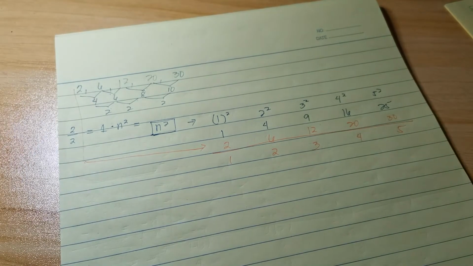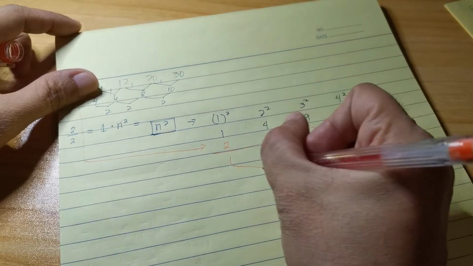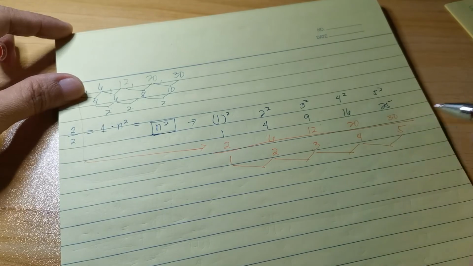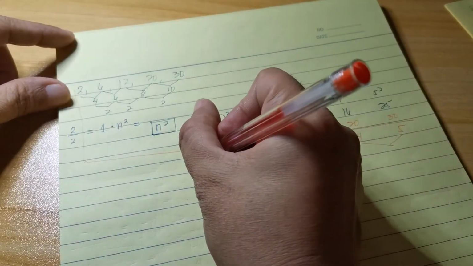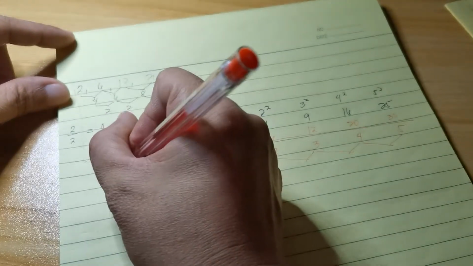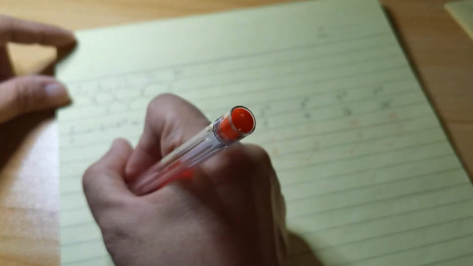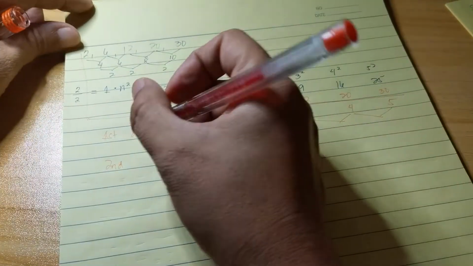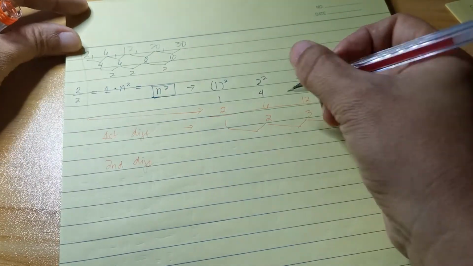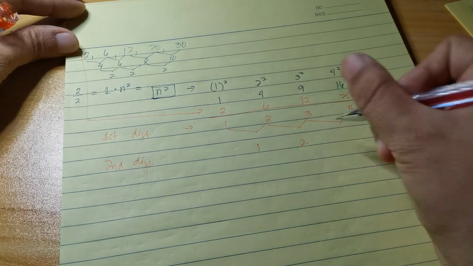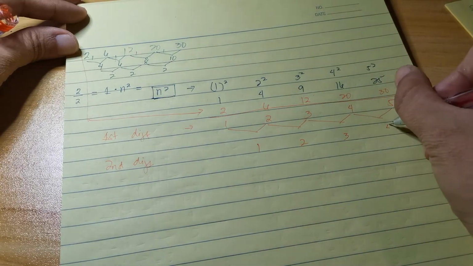Again, we do not have a common difference, therefore we should go on finding the difference between these. First difference. This is our second difference. So we have 1, 2, 3, and 4.